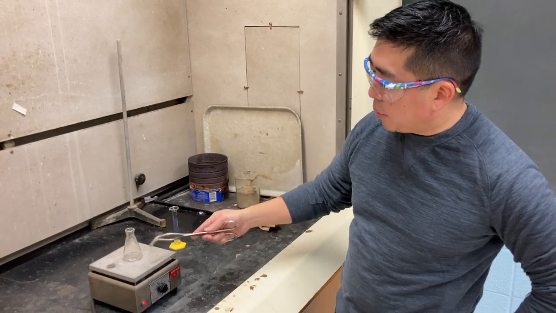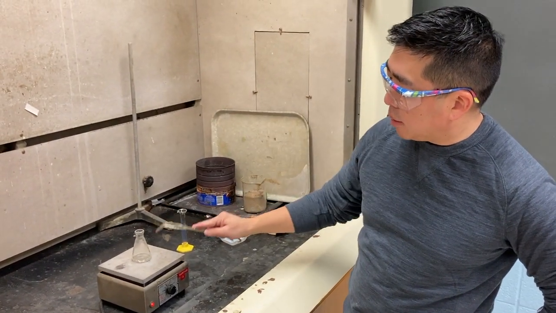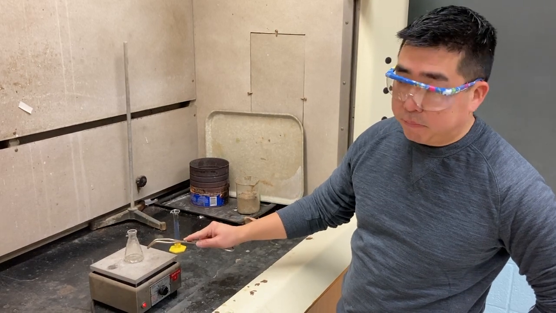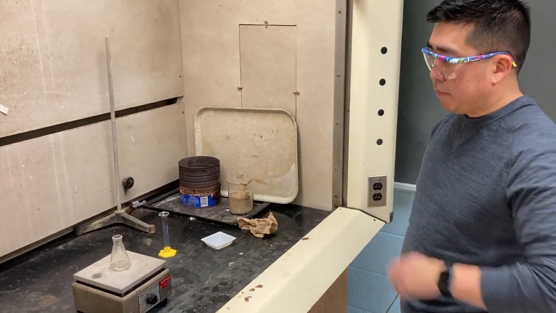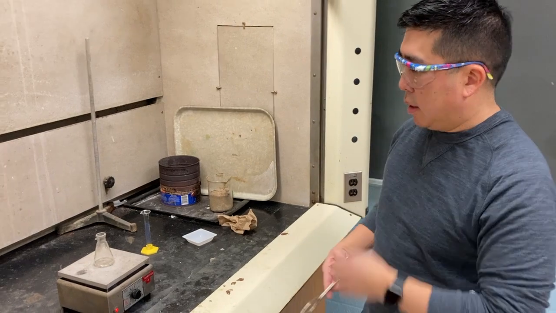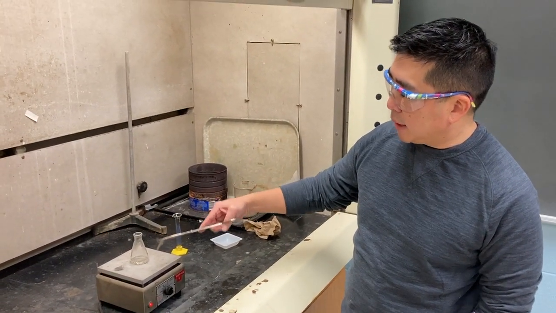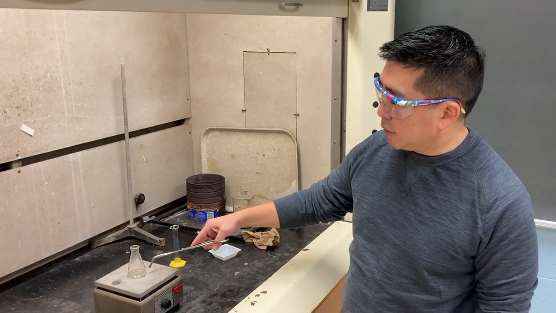So once this completely dries out and all the water leaves, what's going to be left is the magnesium compound with chlorine. So how do we know that it's going to be a magnesium chloride compound? Because the chlorine reacted and it's going to bond with the magnesium, even though right now they're dissolved and you don't see them.